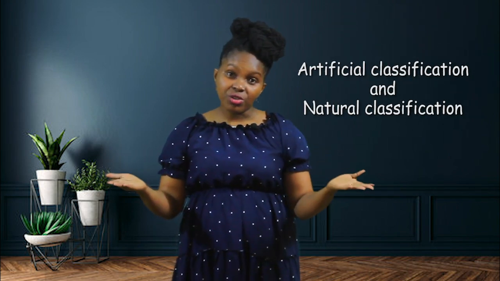This question leads us to the two systems of classification, which are the artificial system of classification and the natural system of classification. So, what are these systems of classification? The artificial system of classification involves placing living organisms into different groups based on their observable features. When I say observable, I mean the features that we can see with our eyes. For example, the structure of the body, how this organism moves, whether the organism has legs or has wings.